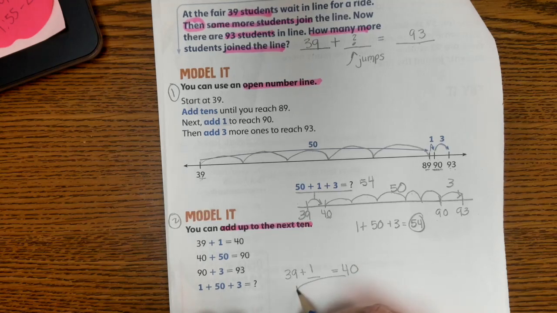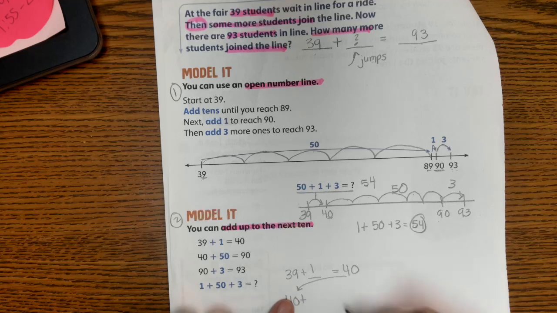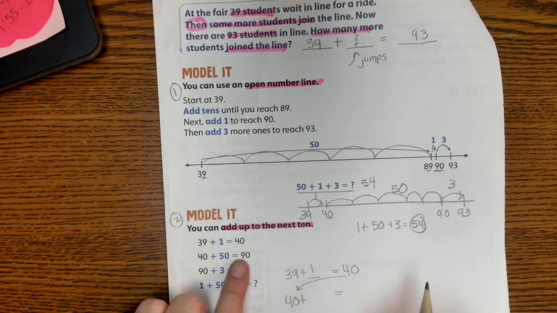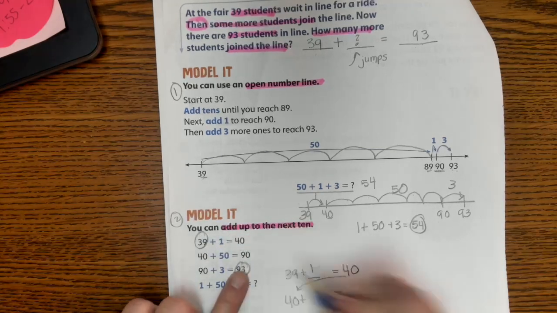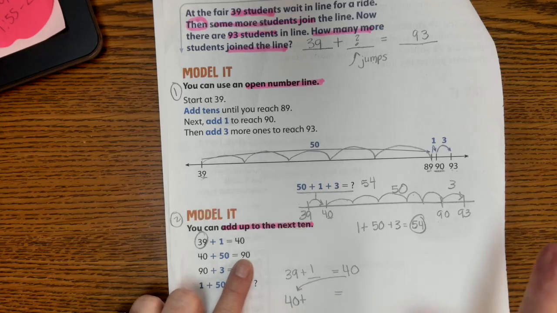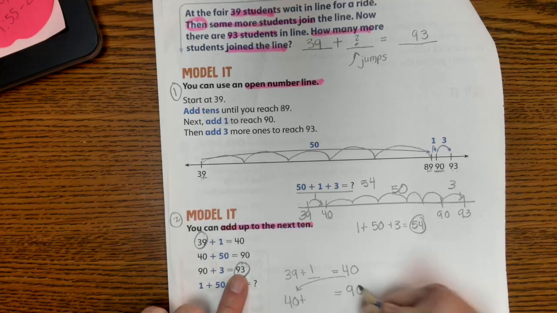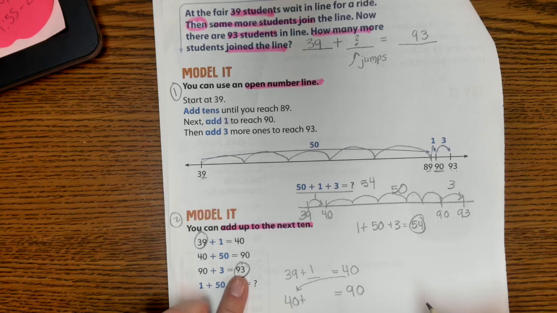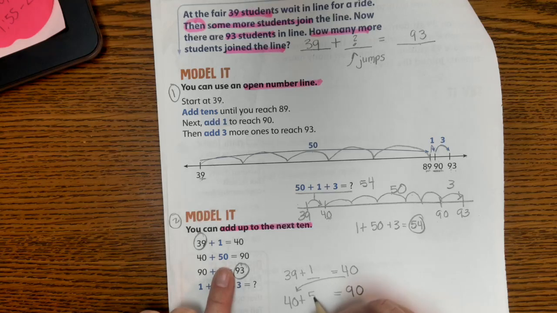Then I move my 40 down here. Okay, now I'm jumping my 10s. I know that I need to get close to 93. So we start here, and then this is my goal. So I know that I need to get to 90, but I don't want to go over 93. Okay, so my 10 is 90. Okay, how many jumps? 40, 50, 60, 70, 80, 90. So that would be 50 jumps.